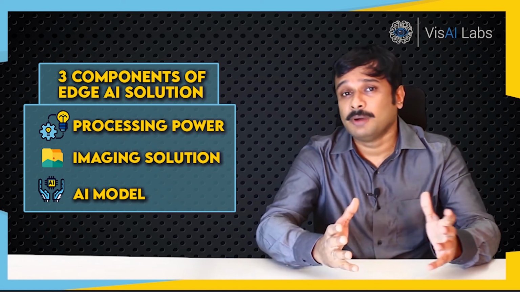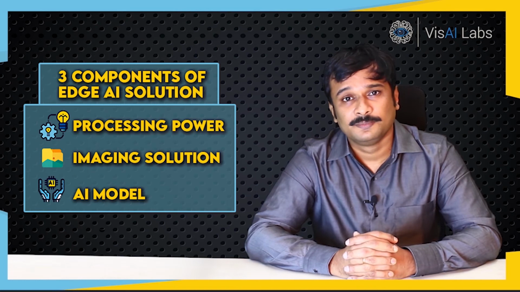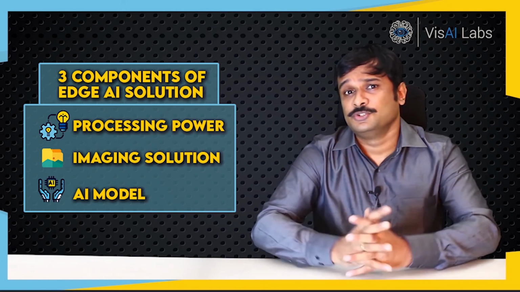Also, there are a lot of problems that we can solve by just choosing the right camera. Instead of solving all the camera problems with more processing, it is better to choose the right imaging solution so that you can get the right frames which your model can work on. So there are three things in an Edge AI vision solution: the processing power, which is limited, the imaging solution, which has to be very good, and then, of course, the AI model and data that you use to train your model.